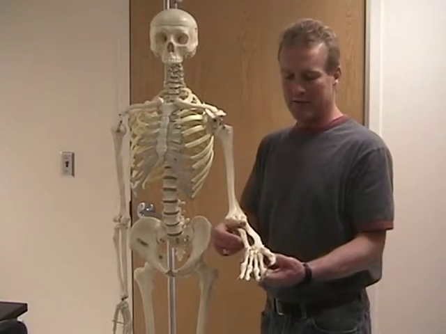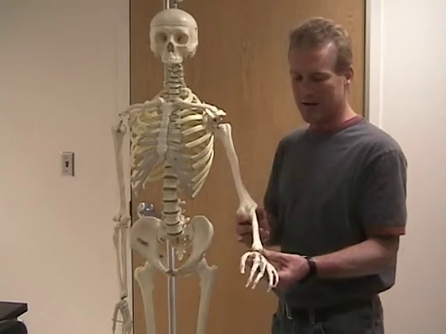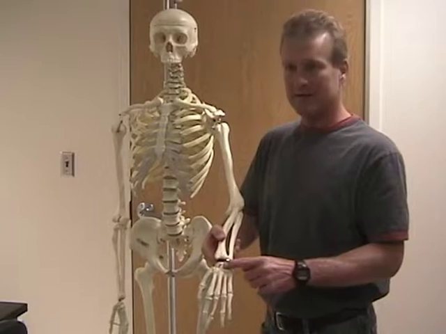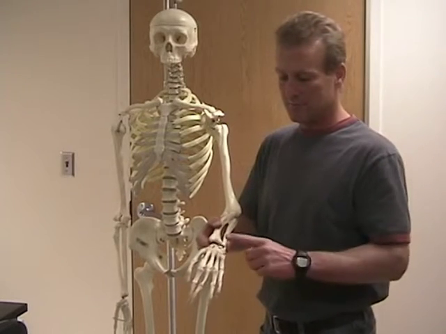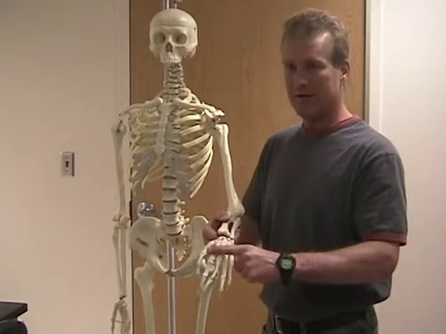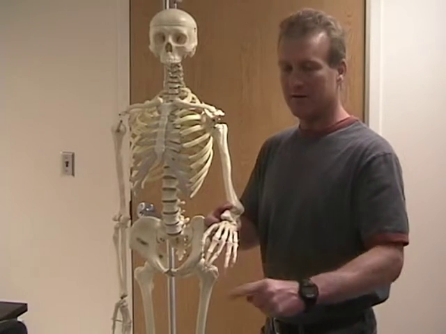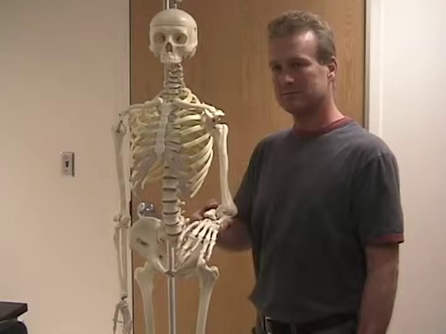Distal to the ulna and the radius, I'm going to rotate now, are the bones of the wrist, the carpals, the bones of the hand, the metacarpals, and the bones of the fingers, the phalanges.